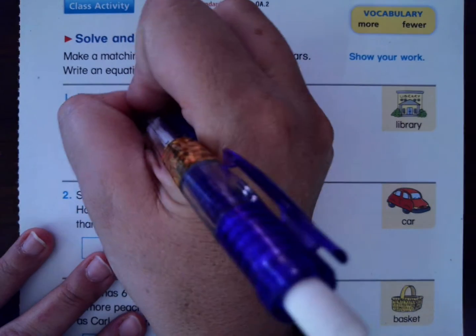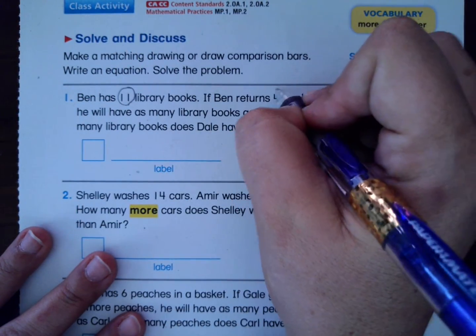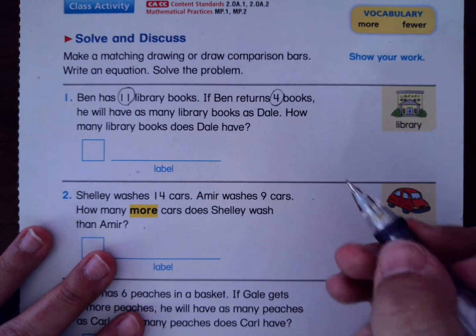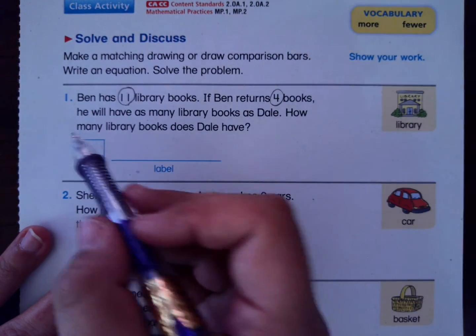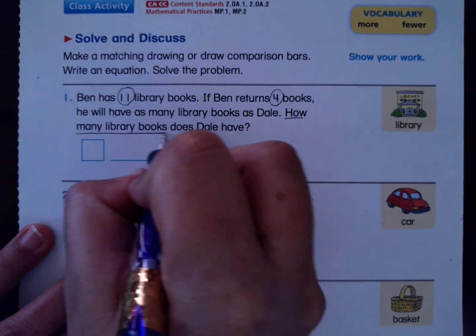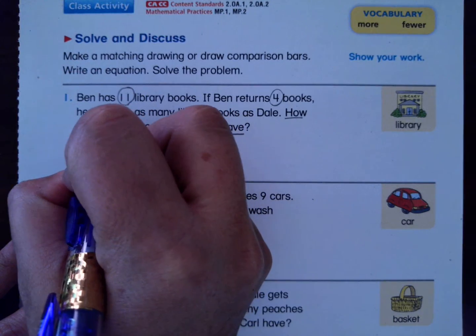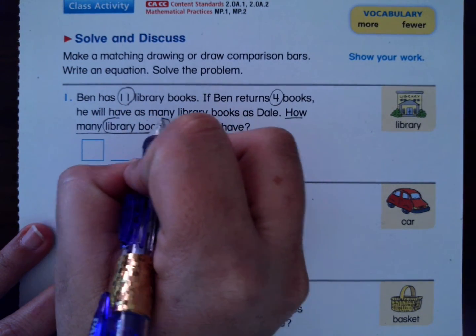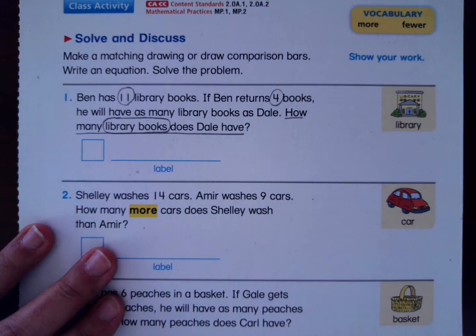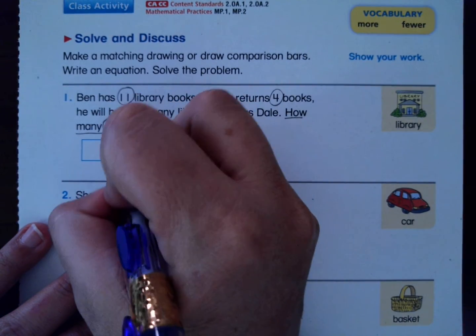So I'm going to go and circle my numbers. So I have 11 and I have 4. I'm going to go find my label. So here's my question. I can start to underline that. Here's my label. So how many? And notice there's no more and there's no fewer here. So our label is just going to be library books.